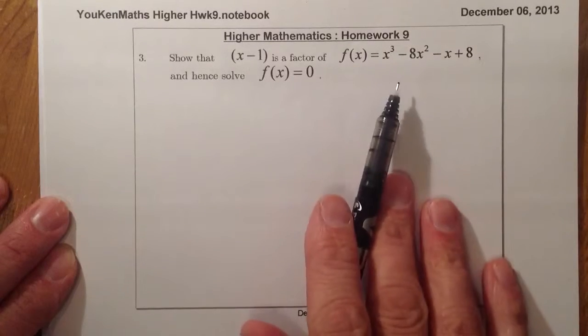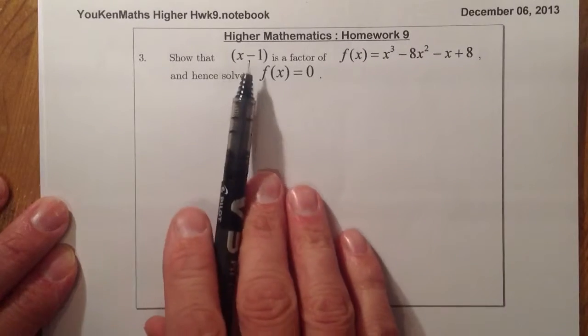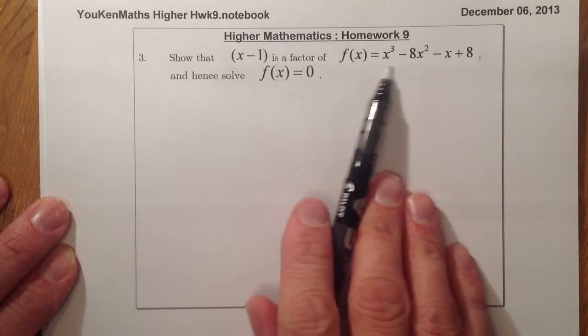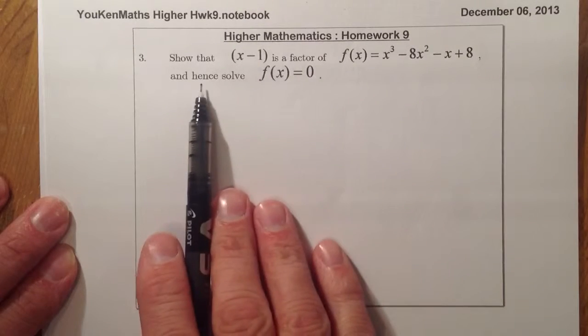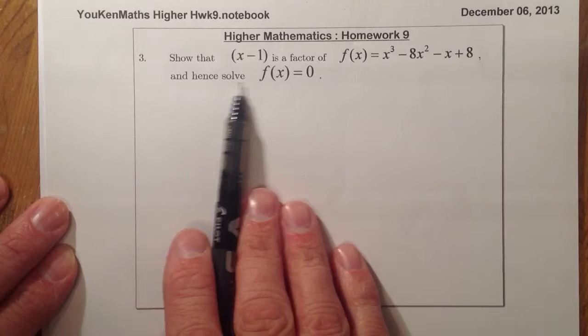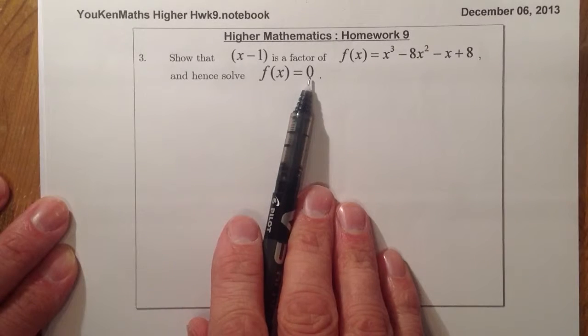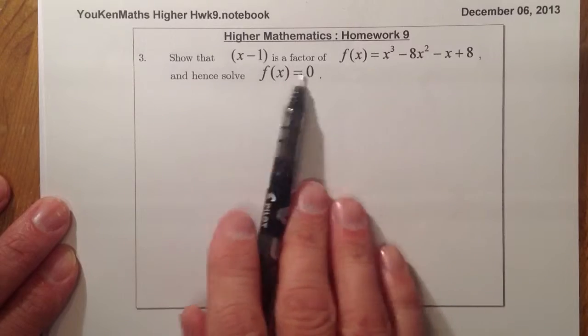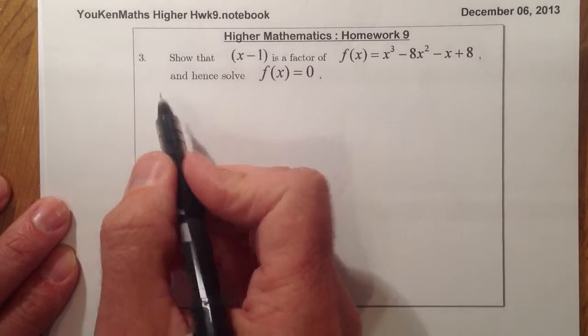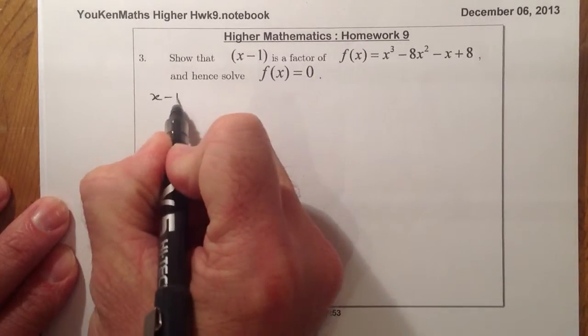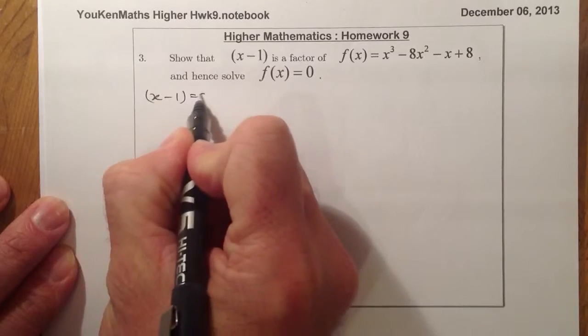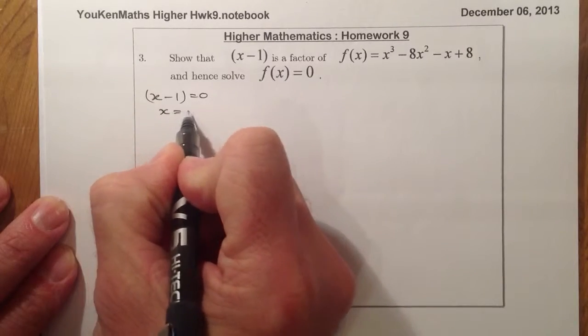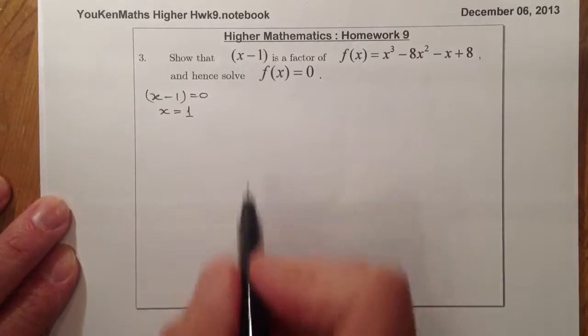Higher homework 9, this is question 3. I have to show that x minus 1 is a factor of this polynomial, and beyond that I'll then solve if f(x) equals 0. First thing I'm going to do is see what I'm going to divide by. I'm going to use synthetic division here. So I've got x minus 1, just say that equals 0, take the 1 over the other side, that equals 1. So I'm going to divide the whole thing by 1.